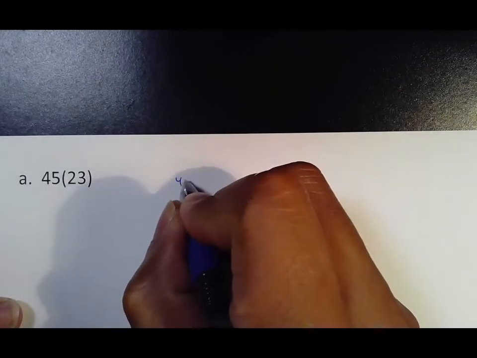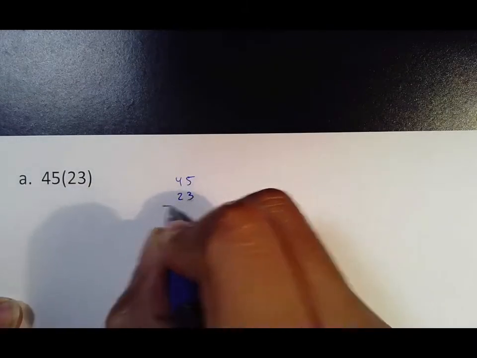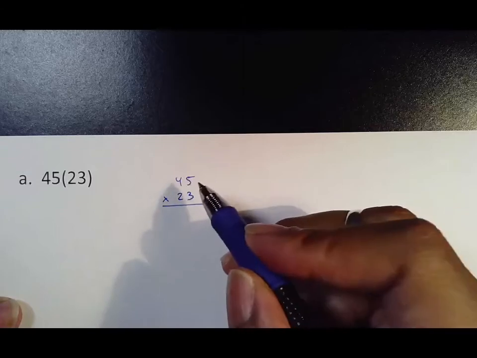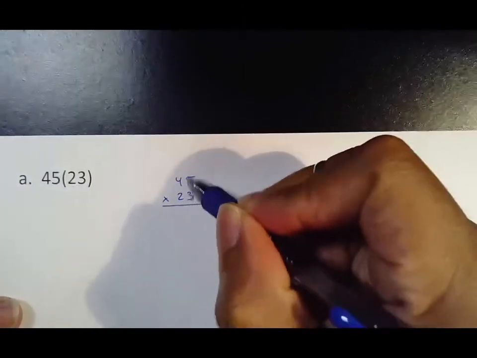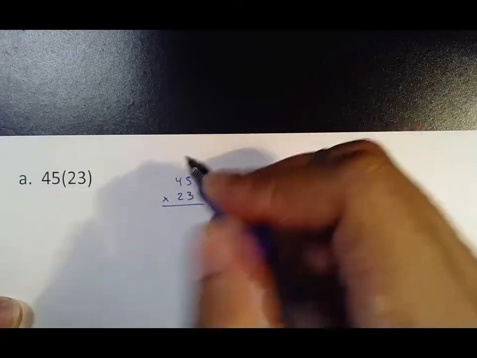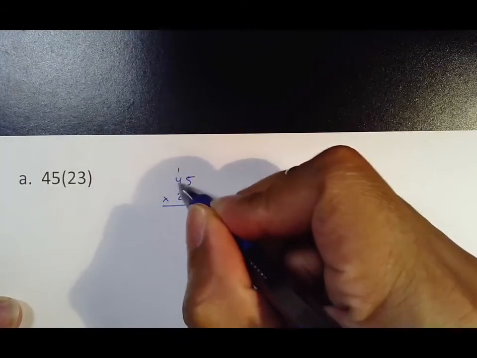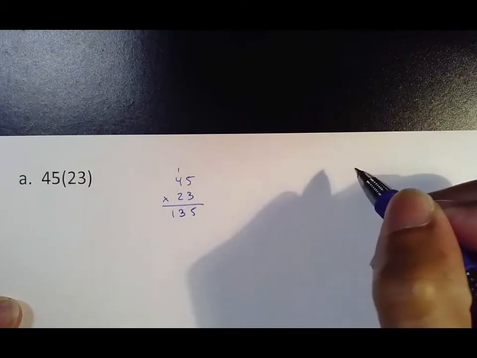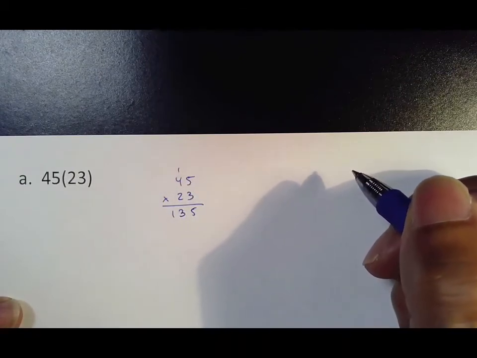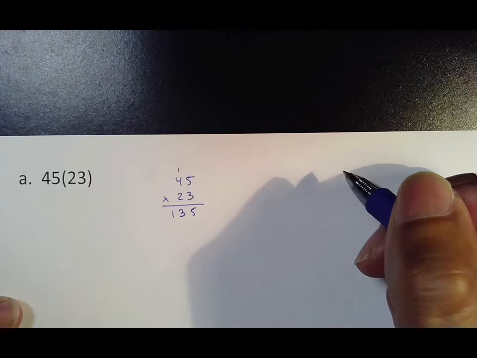Here, you're going to still set it up the same way, 45 times 23, but the difference is not in the beginning. You're still going to multiply both things by 3. So you're going to do 3 times 5, which is 15, carry the 1. You're going to do 3 times 4, which is 12, plus 1, or 13. Make sure you're organizing yourself because your line that you have is going to make a big difference.